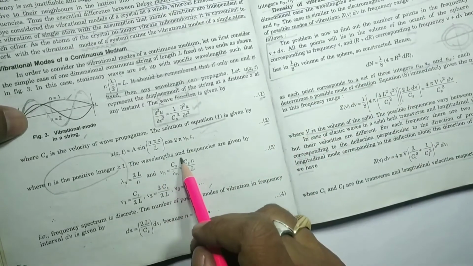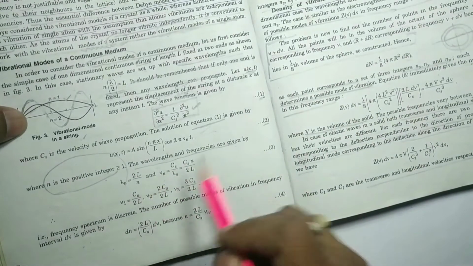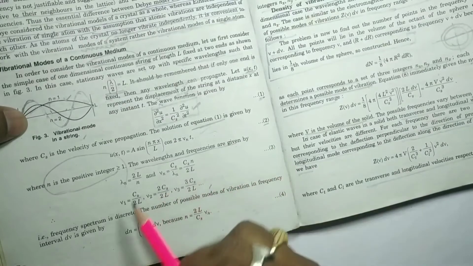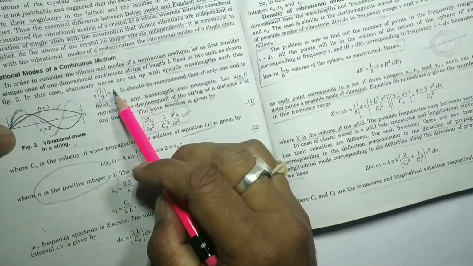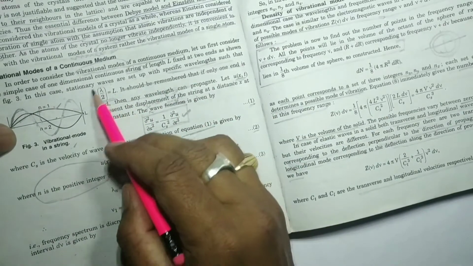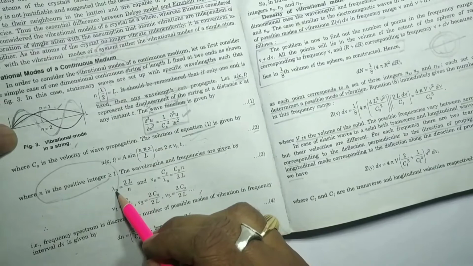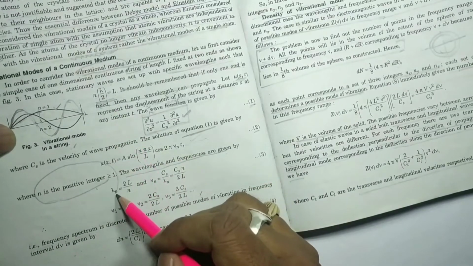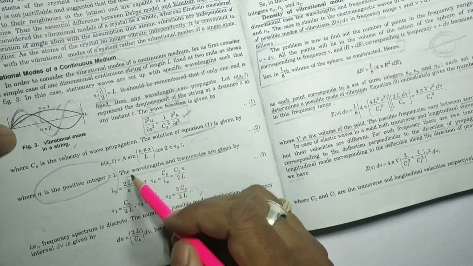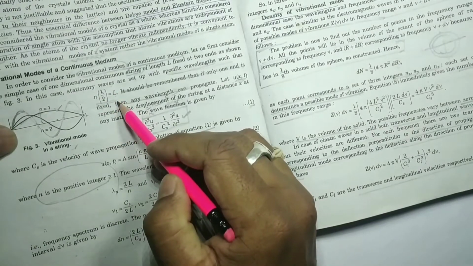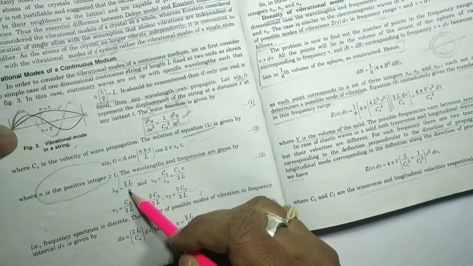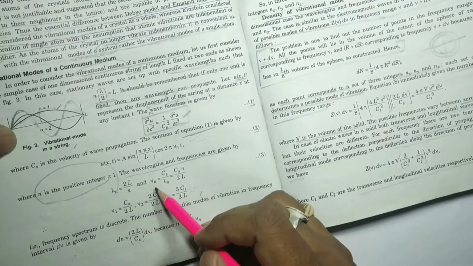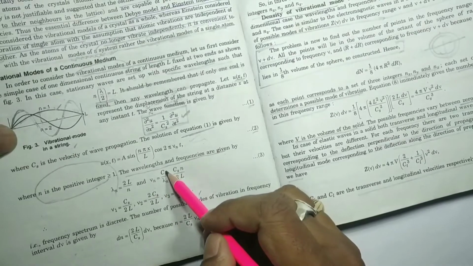The wavelength and frequencies are given by, what are the wavelength and frequency we can get? Here you can see n lambda by 2 equal to L. So from this equation we can write lambda n equal to 2L by n, right? For a particular value of n, lambda n will be this much, and mu n equal to Cs by lambda n will be equal to this much. You got my point?